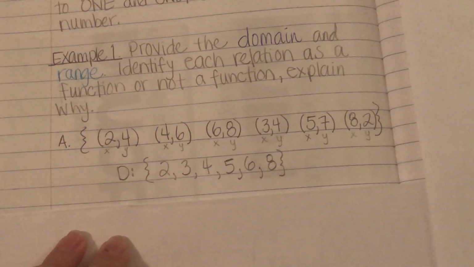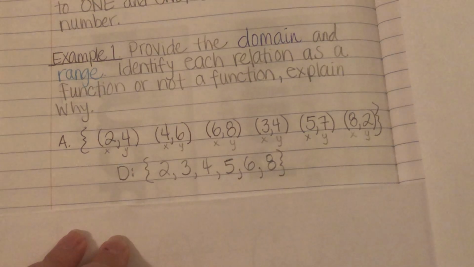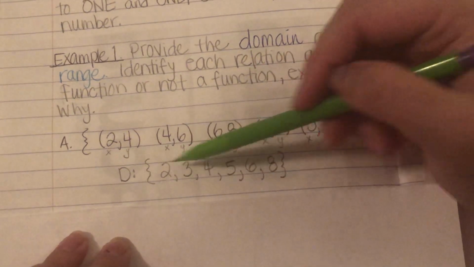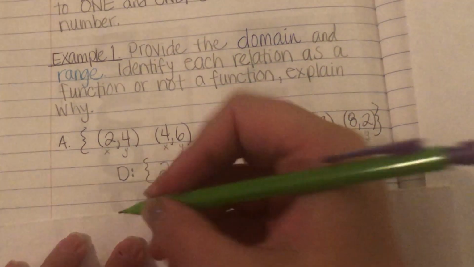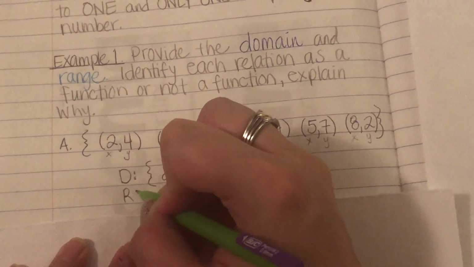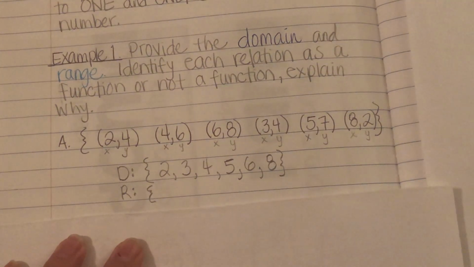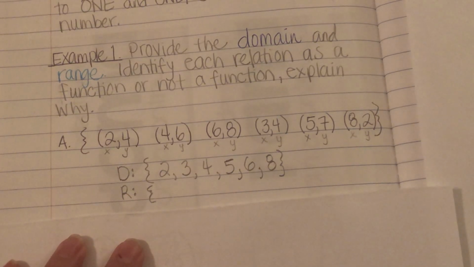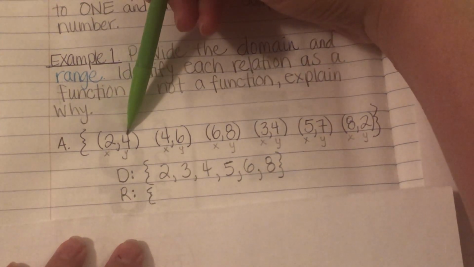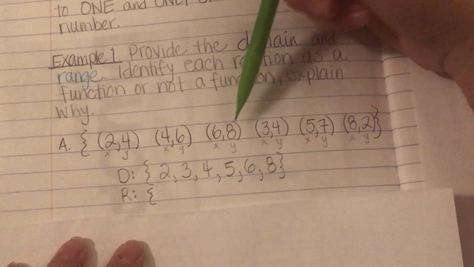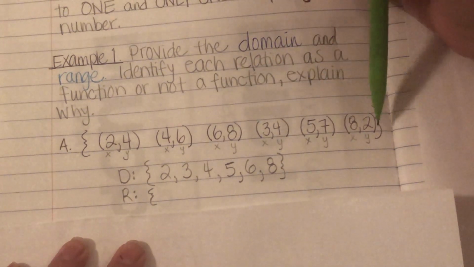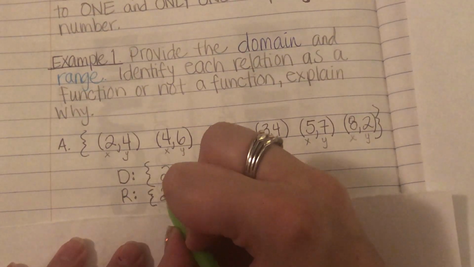There is our domain, in order, smallest first to largest, with commas in between so that we know there are 1, 2, 3, 4, 5, 6 of them. Now let's do the range. Same way: start with my squiggle and put them in order from smallest to largest. Now I'm looking at the y's. I see a 4, a 6, an 8, a 4, a 7, and a 2. The 2 has to go first.